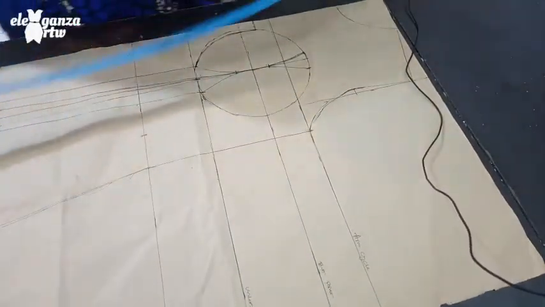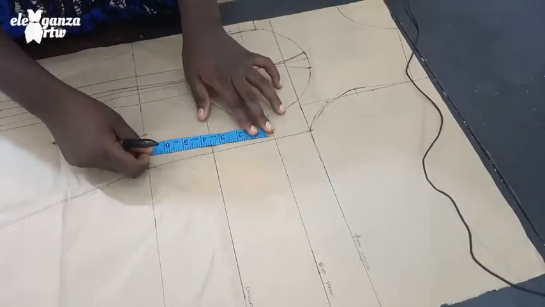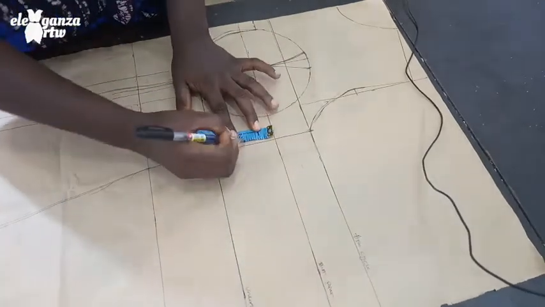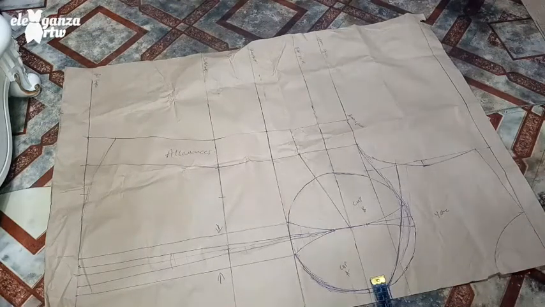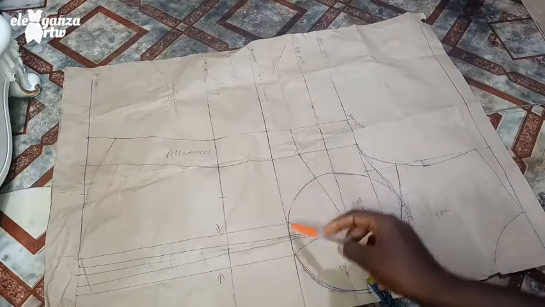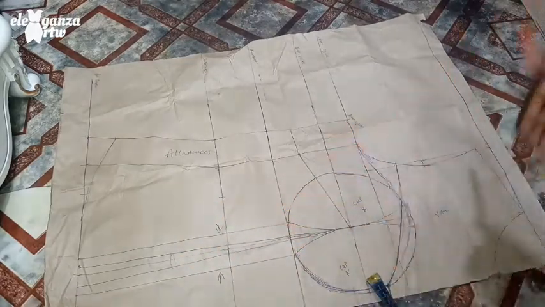So I'm going to take my darts here. I'm sorry guys, I didn't know my camera stopped recording, but I've done some other things and I'll just explain them so you'll not be lost.